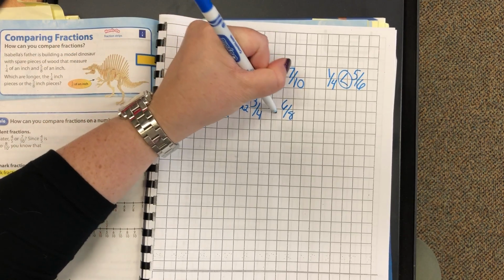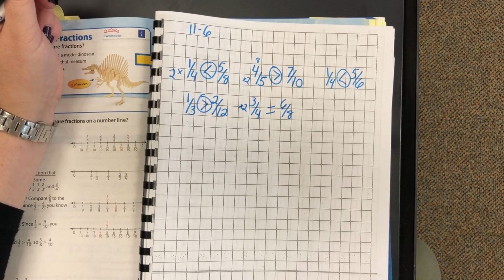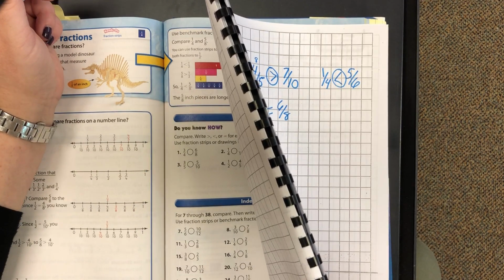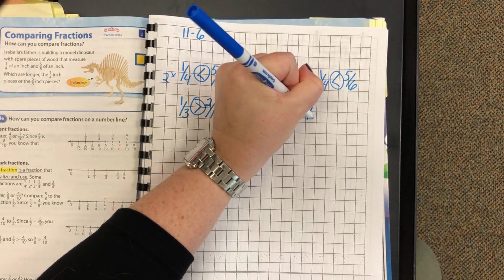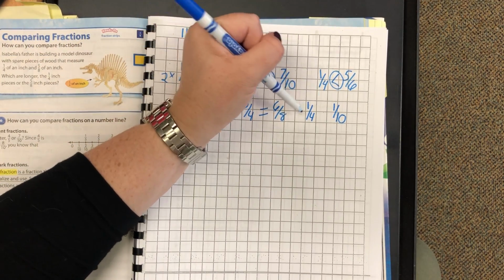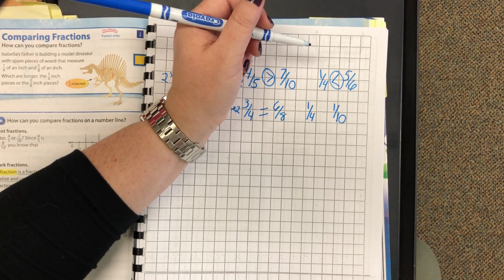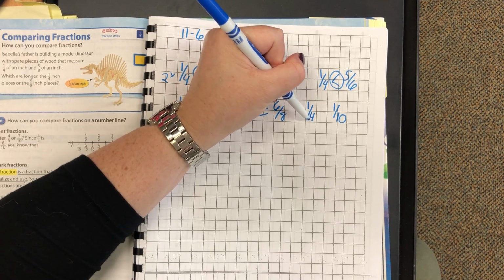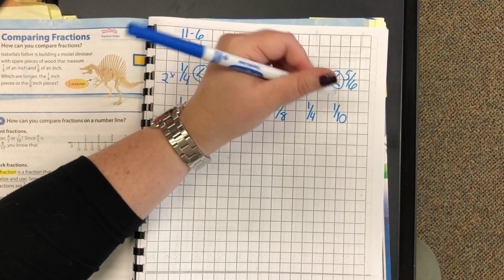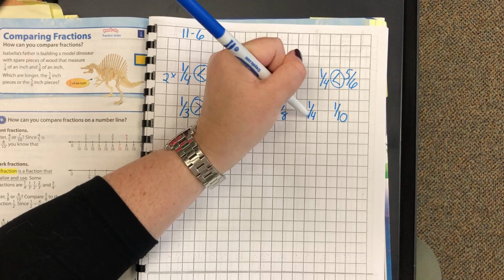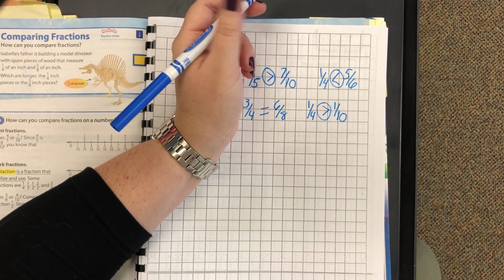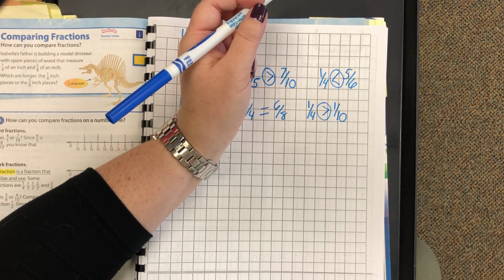They are equivalent. What about 1/4 versus 1/10? Again, here's the rule where you look at how far apart your numerator and denominator are. 1 out of 4 pieces? Okay. 1 out of 10 pieces? No. That's very small. So just by that, I can tell 1/4 is going to be bigger. You just got to imagine that cookie in your head.